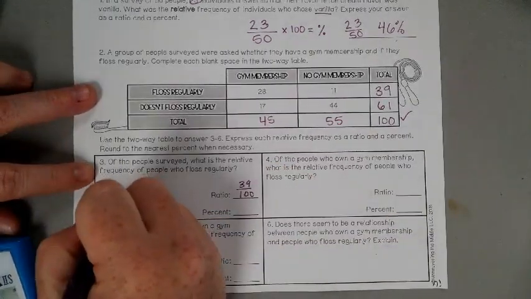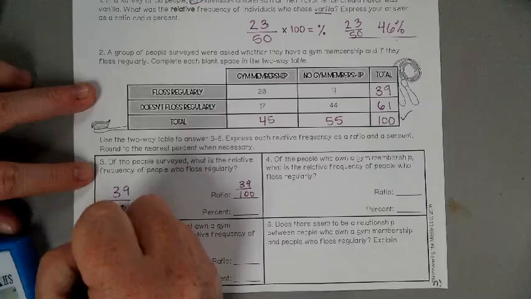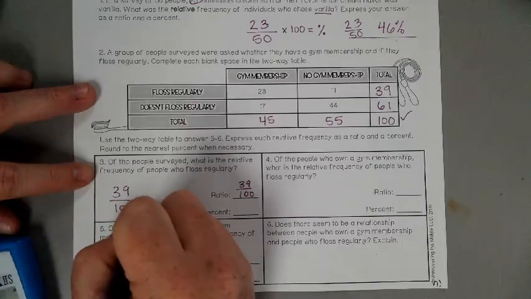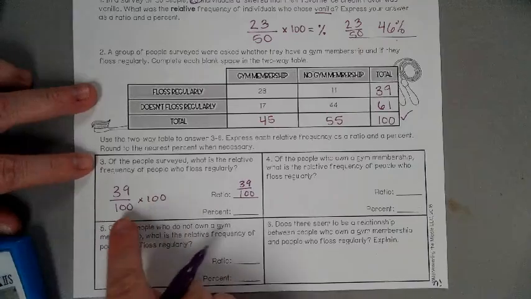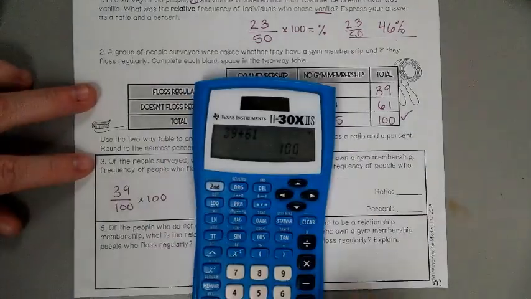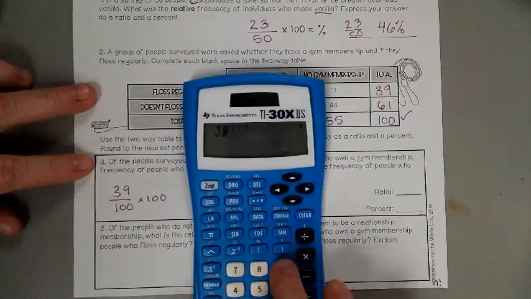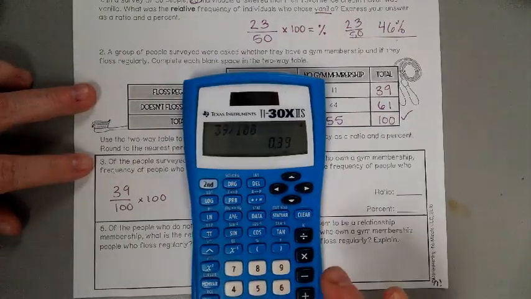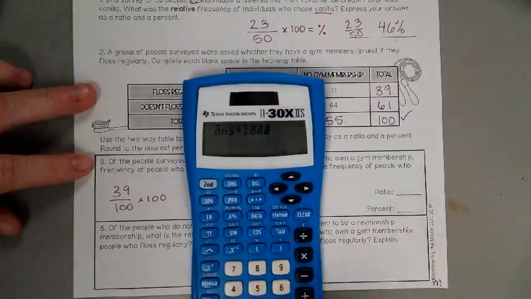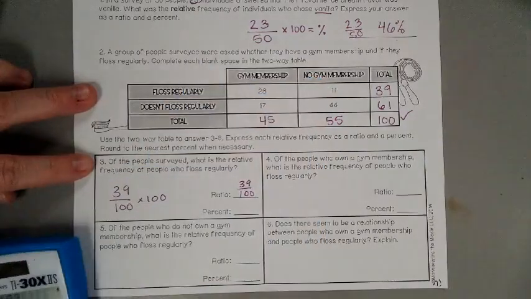So we're going to have 39 divided by 100 times 100. Well, those two will end up canceling out, but we can prove it. 39 divided by 100 times 100 gives us 39%.